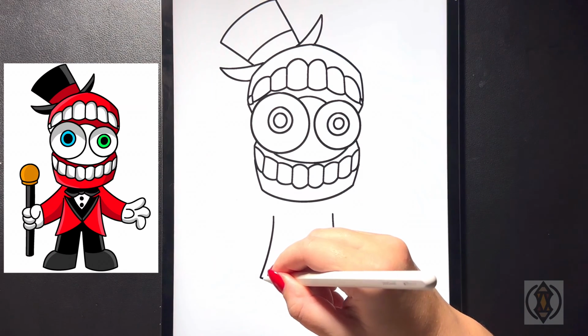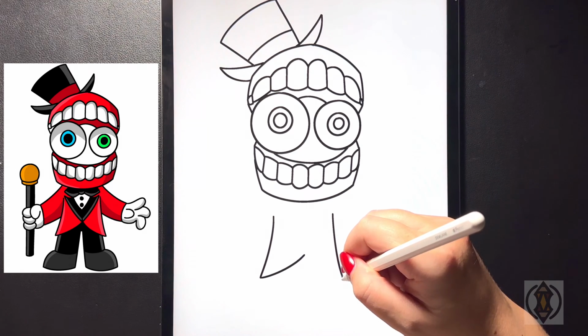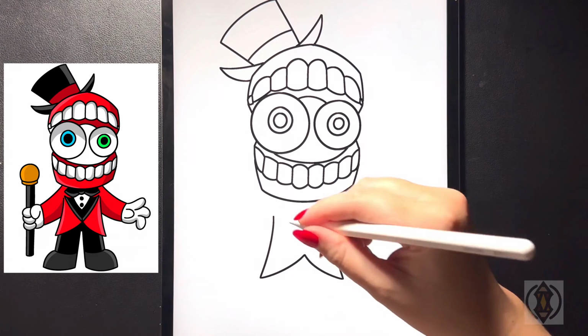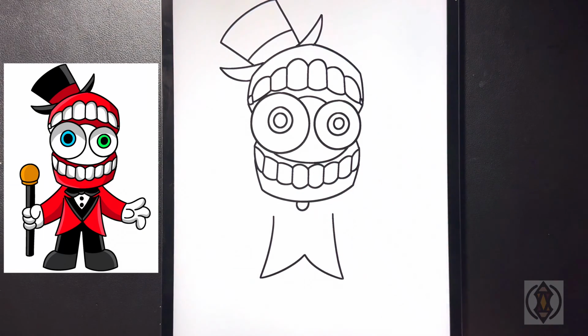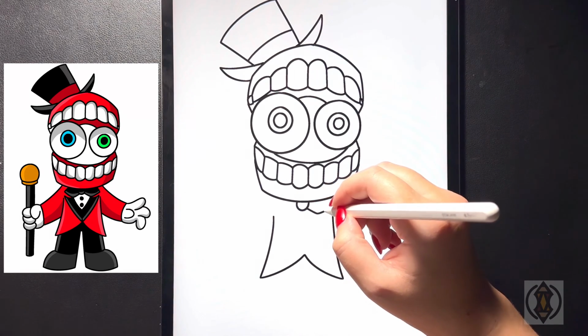On the inside portion now, we're going to curve this line around and then in towards the middle. And again, we'll replicate that on the right-hand side. For the bow tie in the center, we're going to draw a curved line, arches around and then up. On either side, we're going to bring this line down and then out.